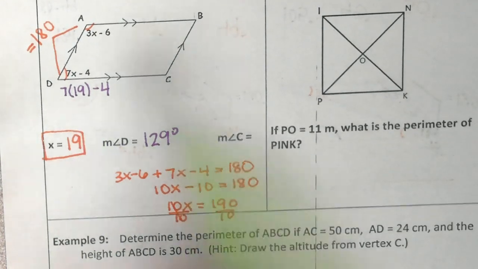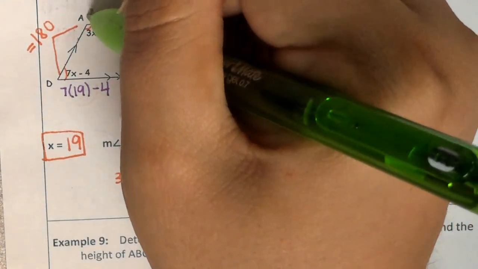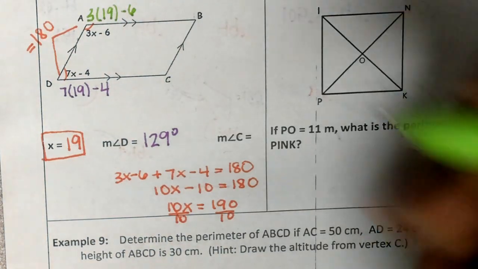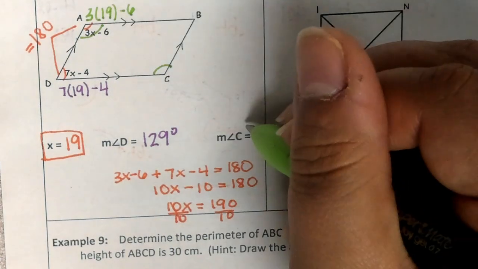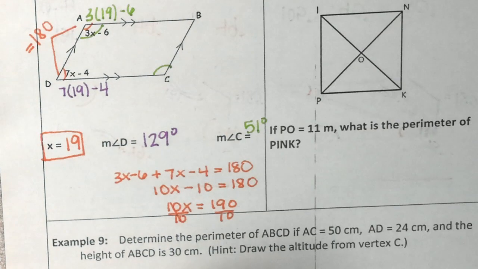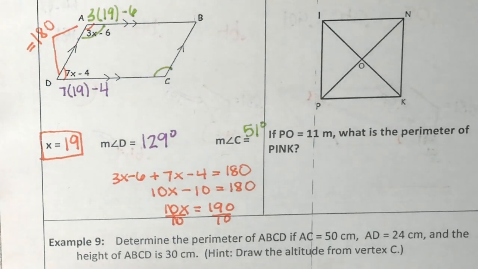You can either just subtract from 180, or what is 3 times 19 minus 6? 51. And if the A is 51, what is C? 51. And I don't know why it's so far away. B is also 129. How'd you get that, genius? Okay. That's smart. Are we okay with the angles of a parallelogram? Yep. Okay. Can I change it? Yeah. I see some people writing, so I'll wait.